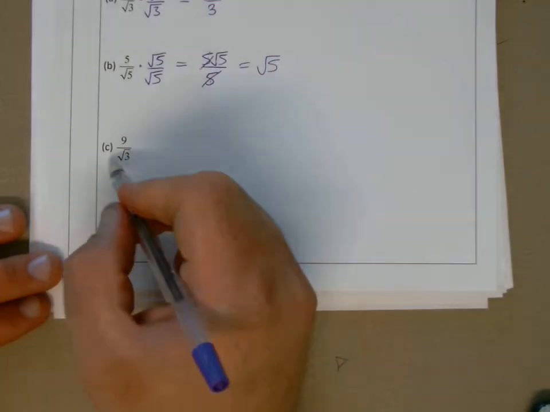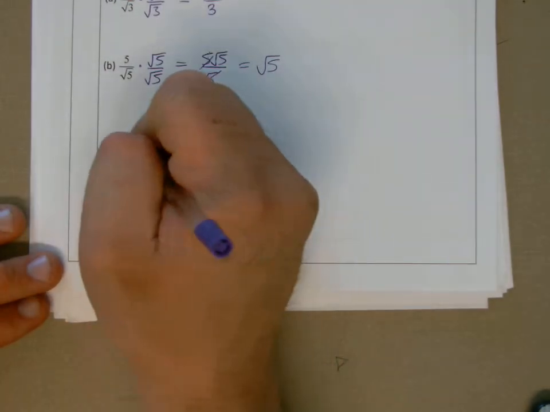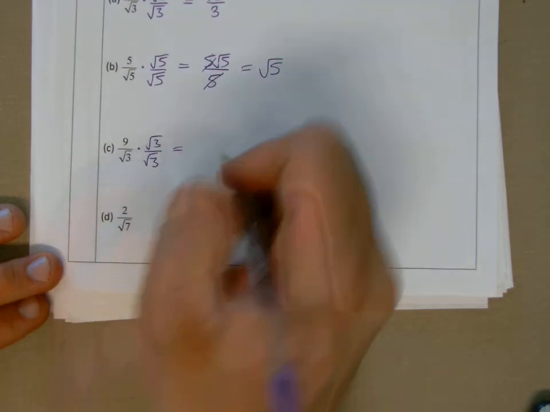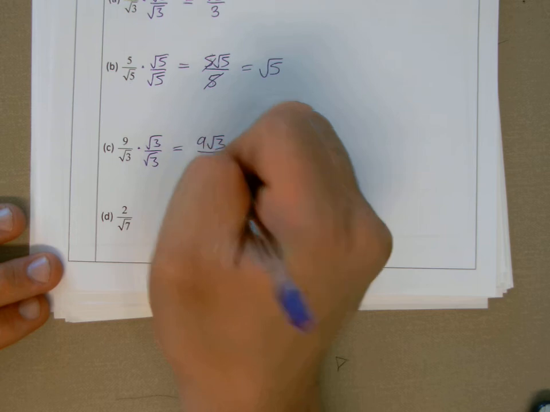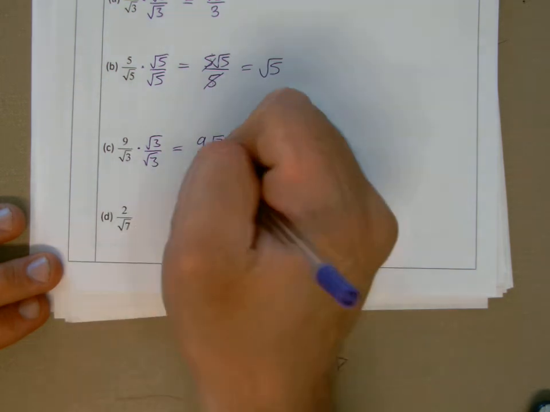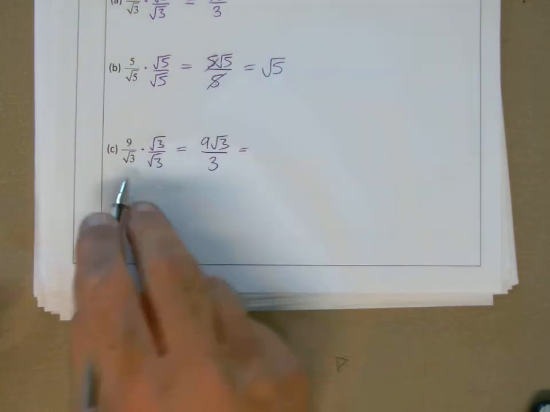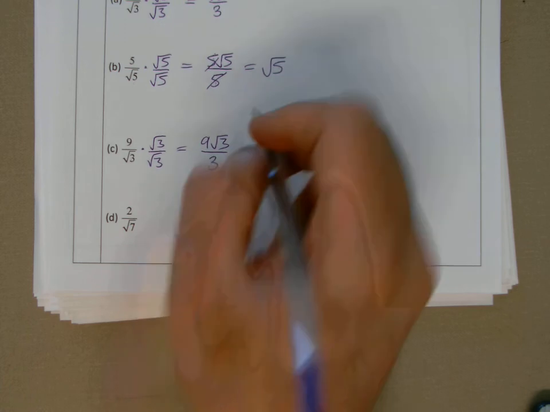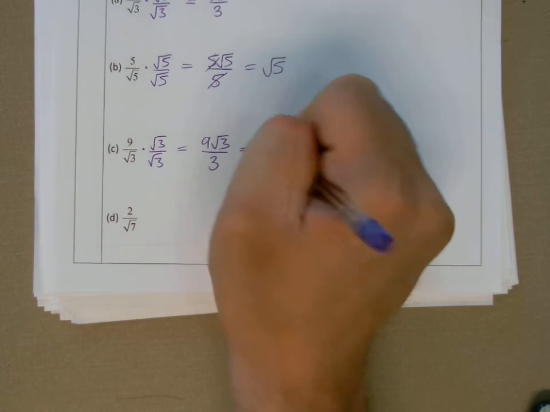Third one, root 3 on the bottom. So we times top and bottom by root 3. Top, 9 times root 3 is 9 root 3. Bottom, root 3 times root 3 is just 3, because root times itself is the number in that root. And then you've got this, and we can simplify further, can't we? Because 9 divided by 3 is 3, so 3 root 3.